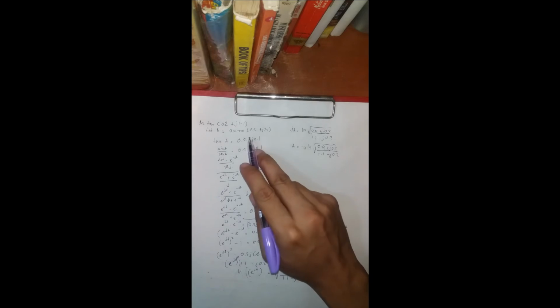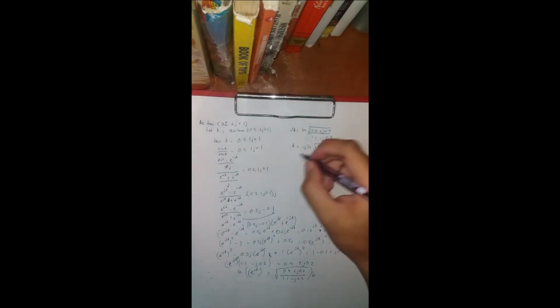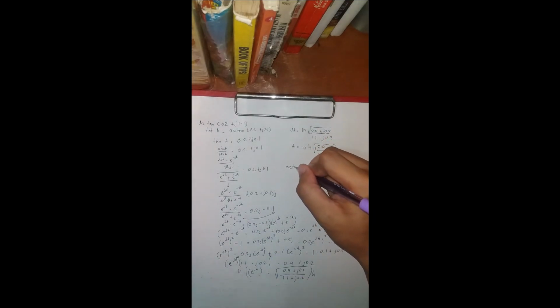Then divide by j, so we have a equal to negative j ln of the square root of 0.9 plus j 0.2 all over 1.1 minus j 0.2. So we know that a is just arctan of 0.2 plus j 0.1. So our final answer is the arctan of 0.2 plus j 0.1 is equal to negative j ln of the square root of 0.9 plus j 0.2 all over 1.1 minus j 0.2.